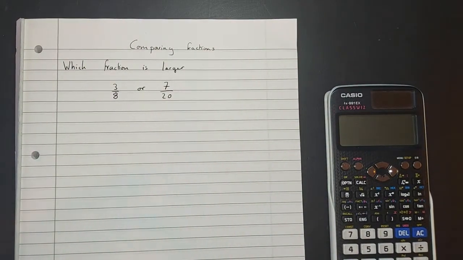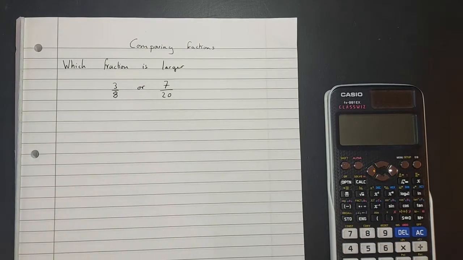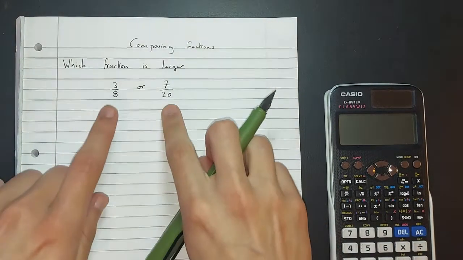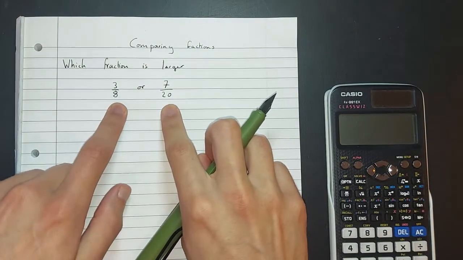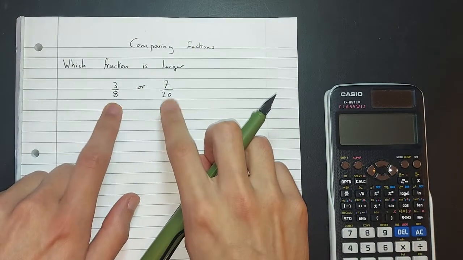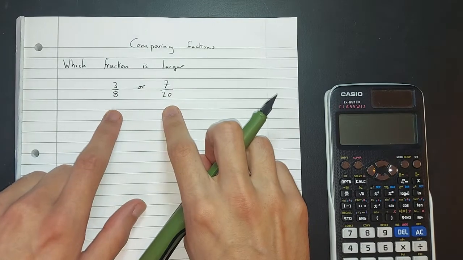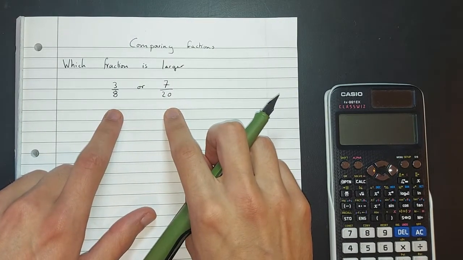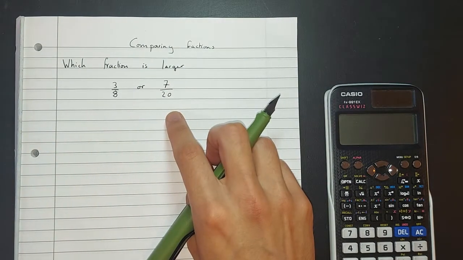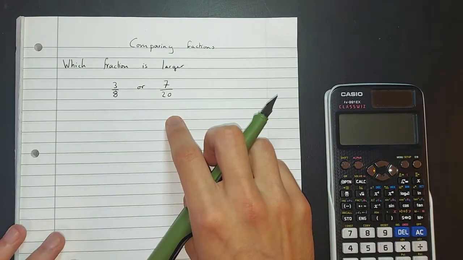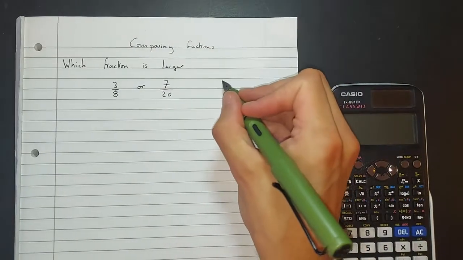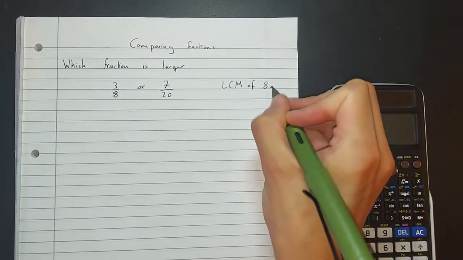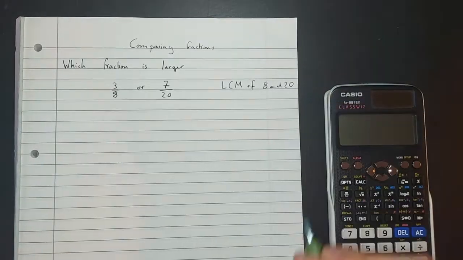Okay, so if you're happy with how equivalent fractions work, we're going to find a common multiple of both 8 and 20, and then we're going to rewrite these fractions. And then once we've got the same denominator in both of them, we can compare the numerators, and the higher the numerator, the bigger the number. Okay, so let's have a look. We're going to find the lowest common multiple of 8 and 20. Okay, I'm going to do a bit of side working.